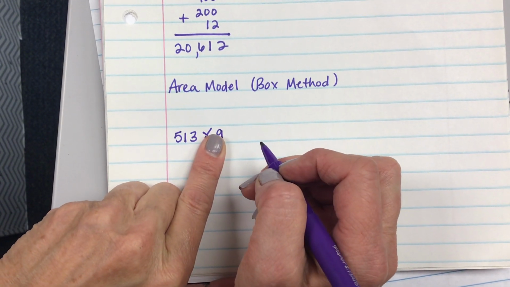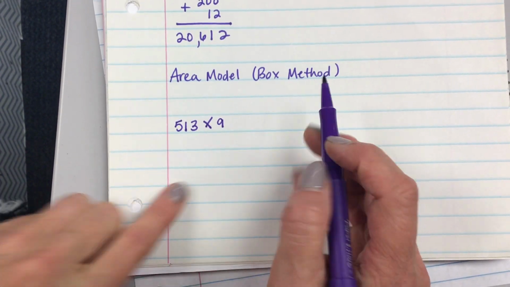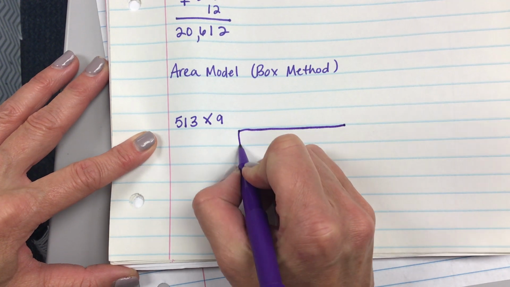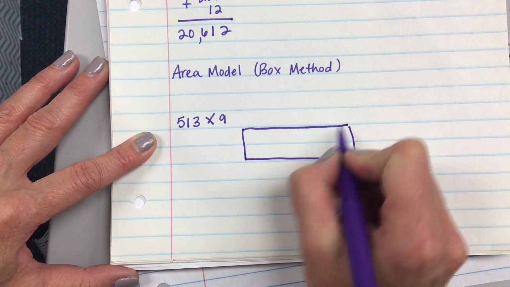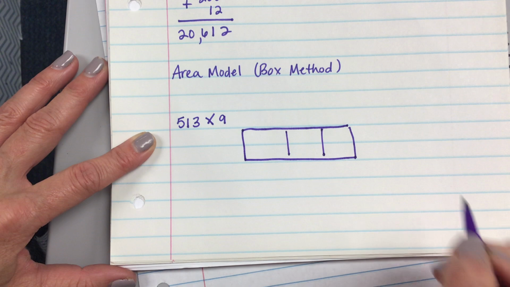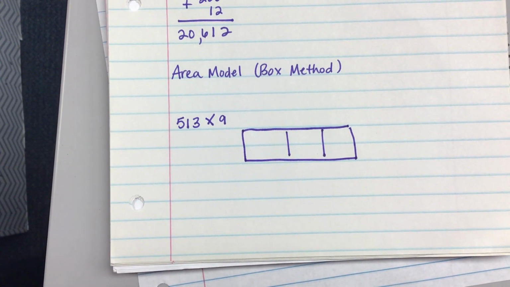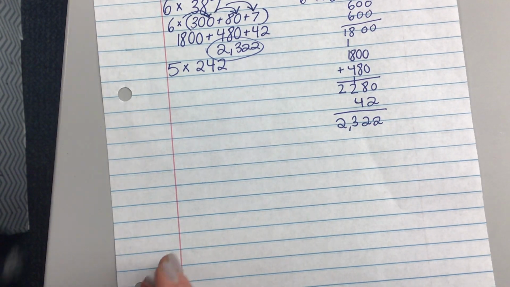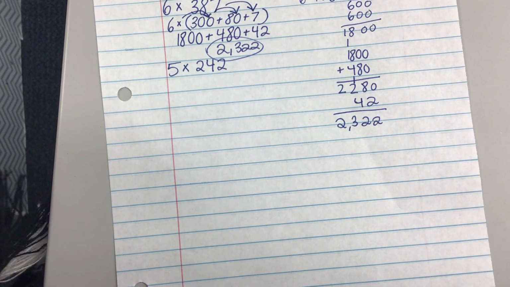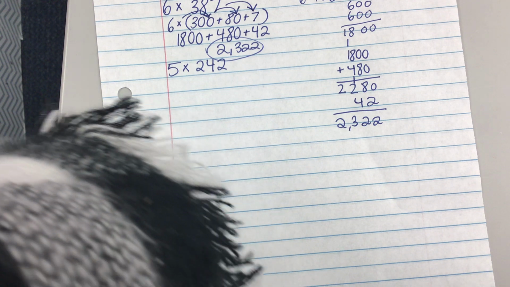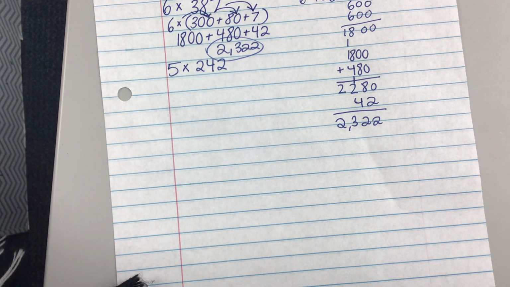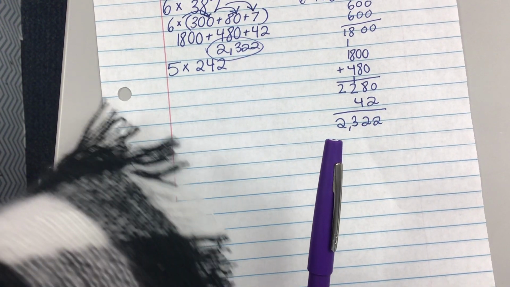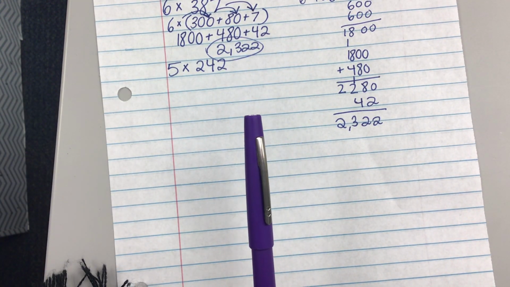513 times 9. Okay, and then now I'm going to draw my area model, which is a long rectangle divided into 3 parts. It's a box method or area model. It's the same thing. Okay, I'll hold it up really quick. This is what you should have on your paper. 513 times 9. Area model or box method. They're the same. When someone says area model, that's what they're looking at.